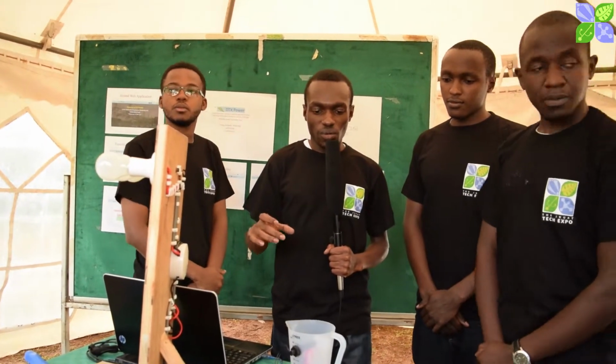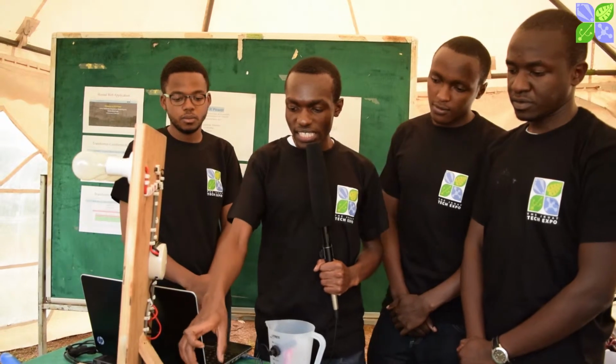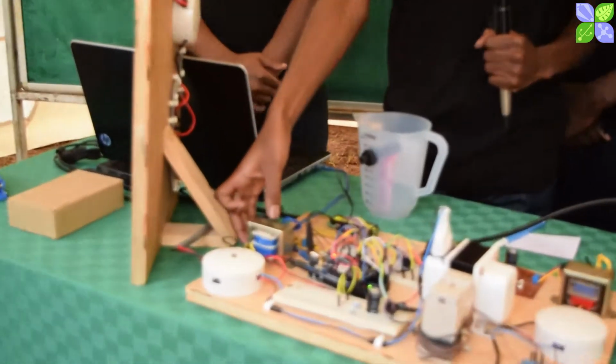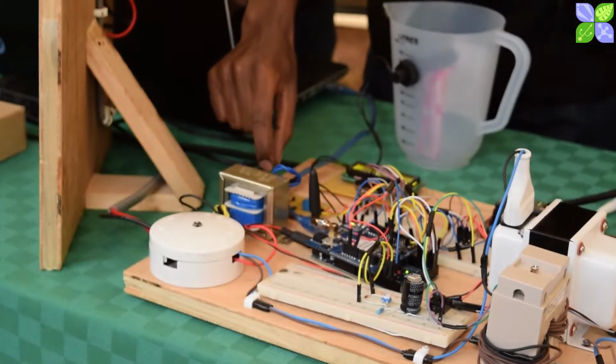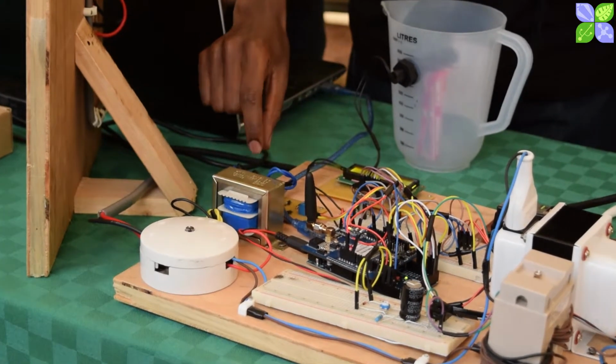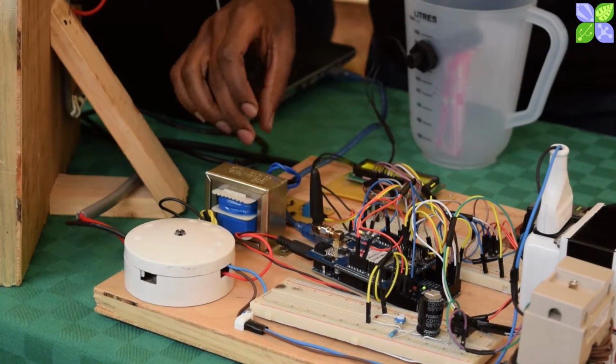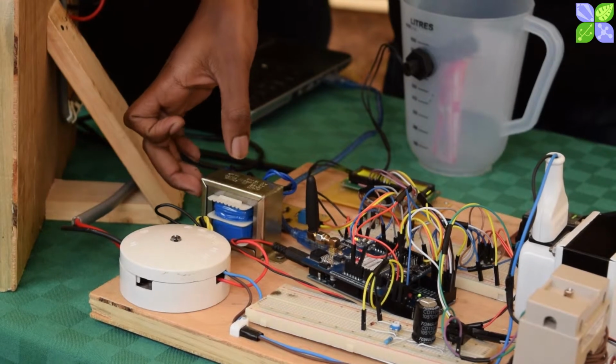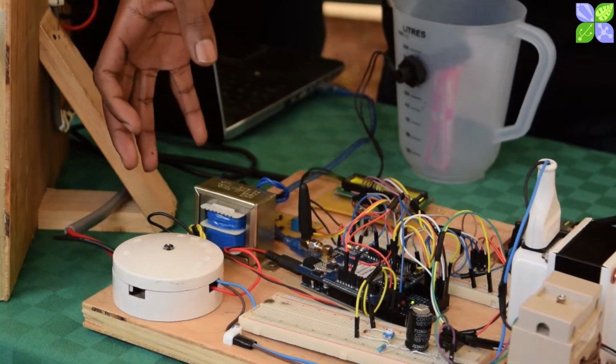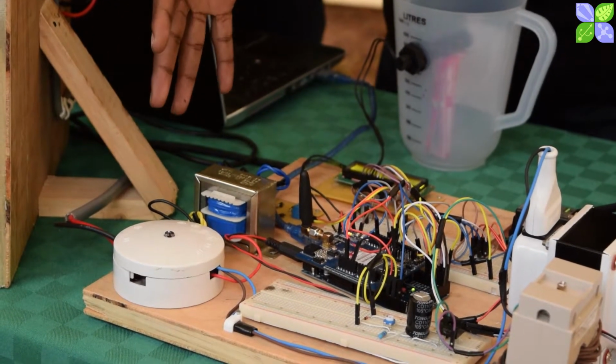So the technology we have used: we have a voltage sensor which has a step-down transformer. There are some resistors and diodes. The transformer is for stepping down the voltage from the power distribution cables.